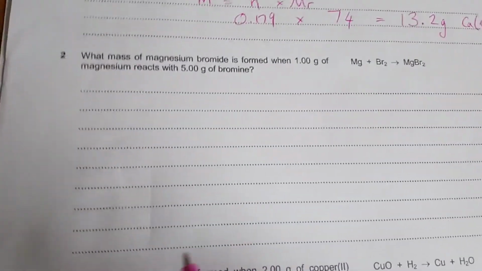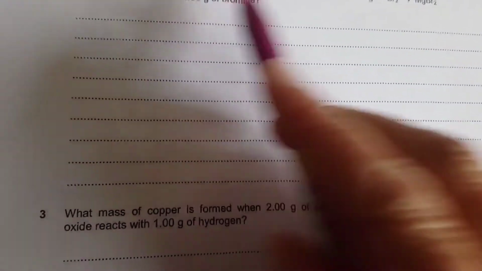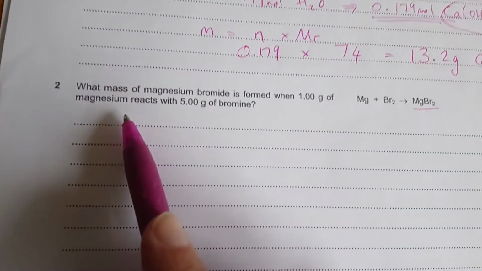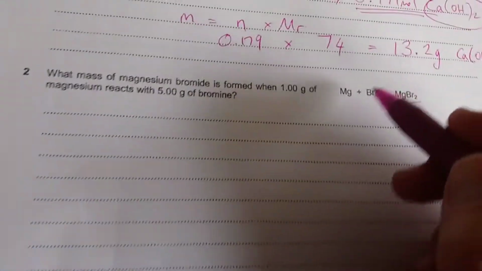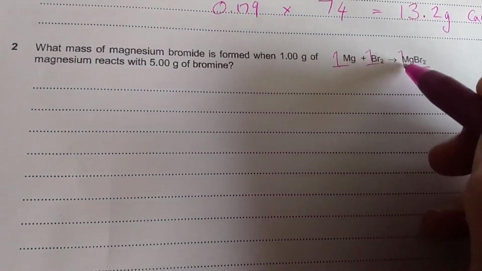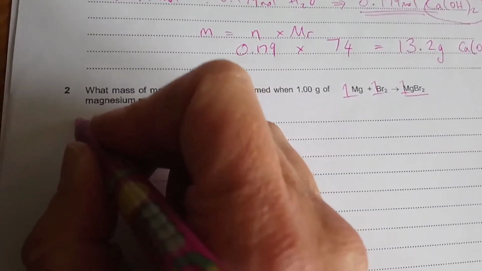All right, let's just work through the next one together and then you can do the other ones on your own. So what mass of magnesium bromide is formed when 1 gram of magnesium reacts with 5 grams of bromine? Sorry, I moved the camera there. So our ratio, remember here, is 1 to 1 to 1. All right, we've got our masses, so step 1, work out our moles.